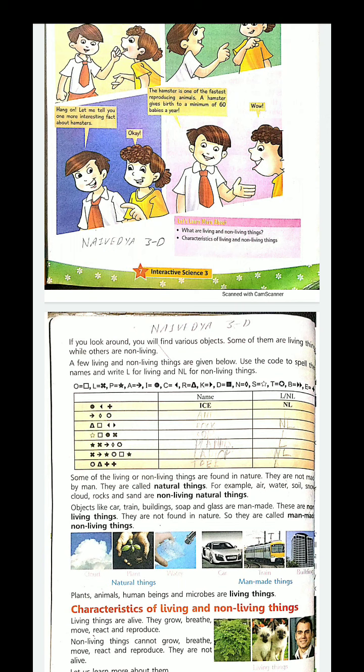These all are natural non-living things. Other than that, the rivers are non-living things. The tube light is also a non-living thing.